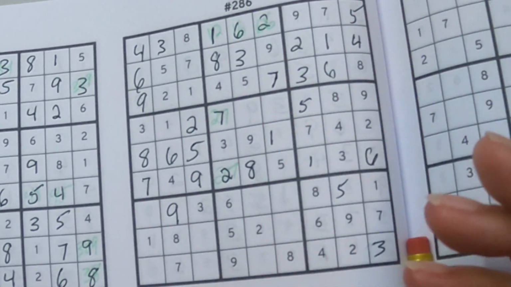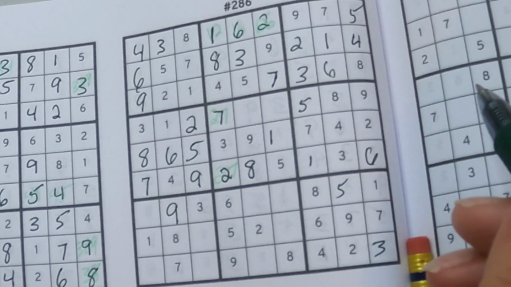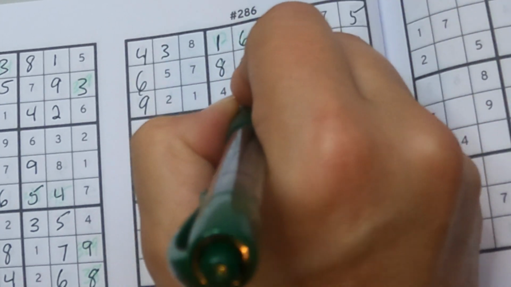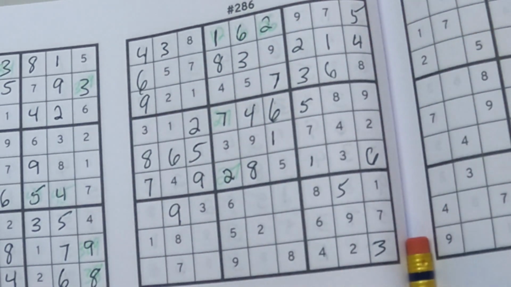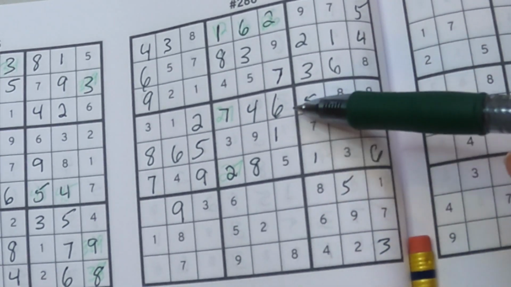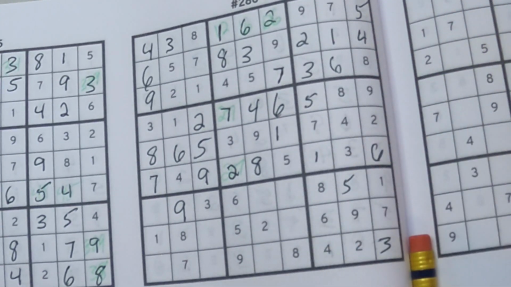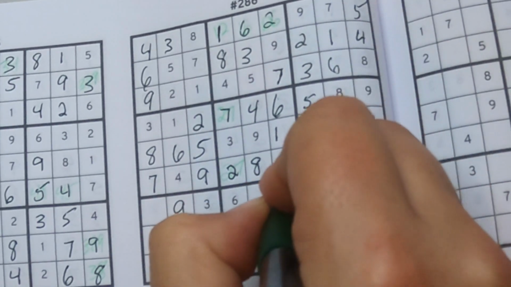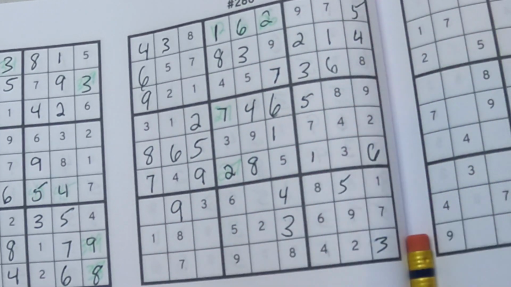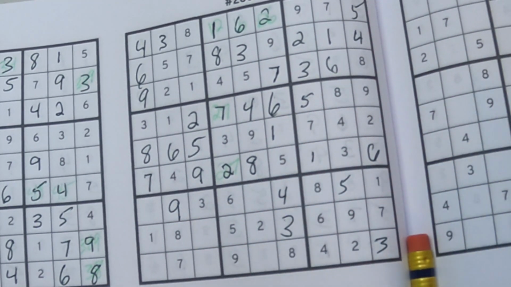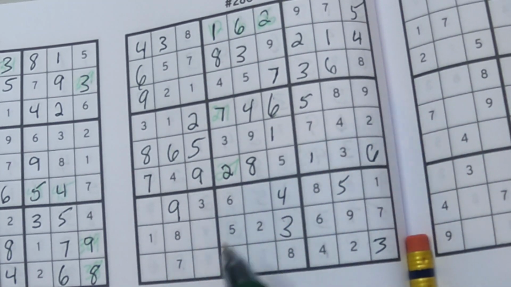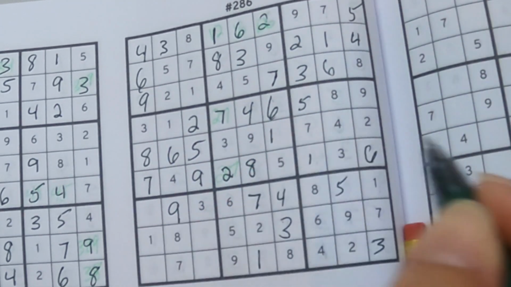And for this box, we're missing 4 and 6. We've got a 6 here, so 4, 6. For this column, we're missing 3 and 4. We've got a 3 here, so 4, 3. And for this box now, we're missing 1 and 7. We've got a 7 here, so 1, 7.